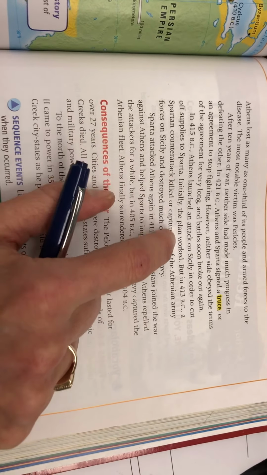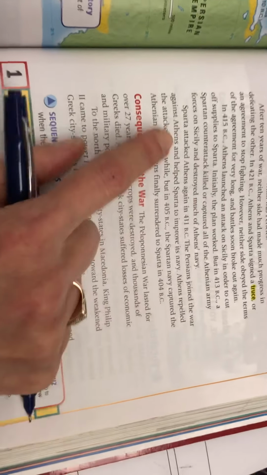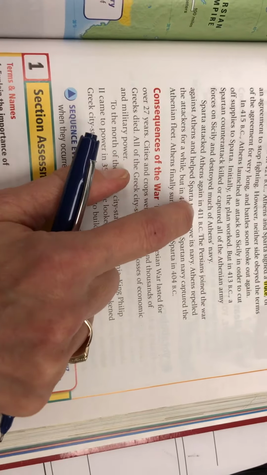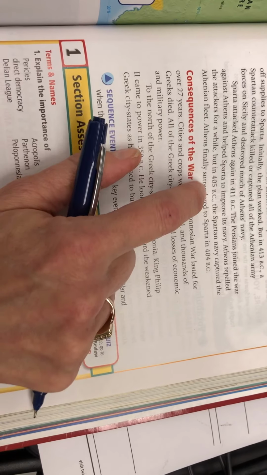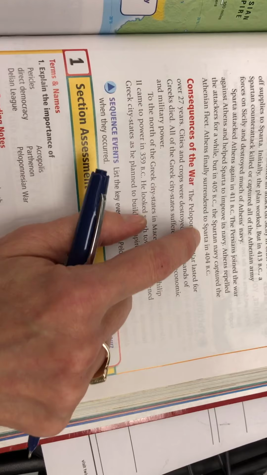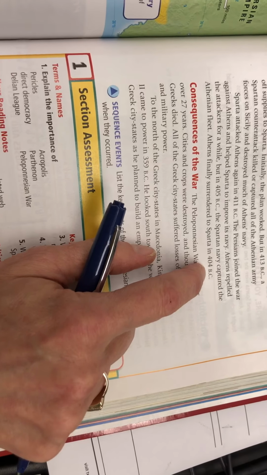Initially, the plan worked, but in 413 BC, I'm seeing a couple dates here, a Spartan counterattack killed or captured all of the Athenian army forces on Sicily and destroyed much of Athens' navy. Ruh-roh. Sparta attacked Athens again in 411 BC. The Persians joined the war against Athens and helped Sparta improve its navy. Boy, history's a funny thing. Athens repelled the attackers for a while, but in 405 BC, the Spartan navy captured the Athenian fleet. Athens finally surrendered to Sparta in 404 BC.